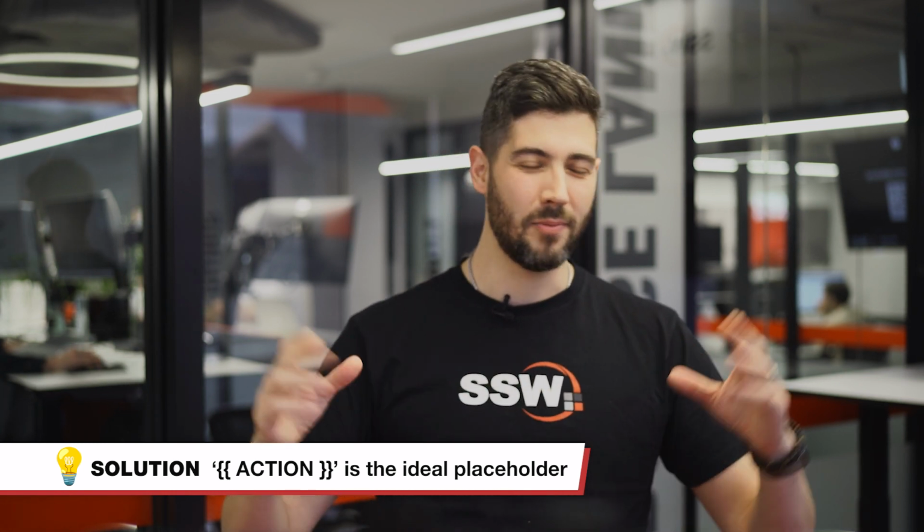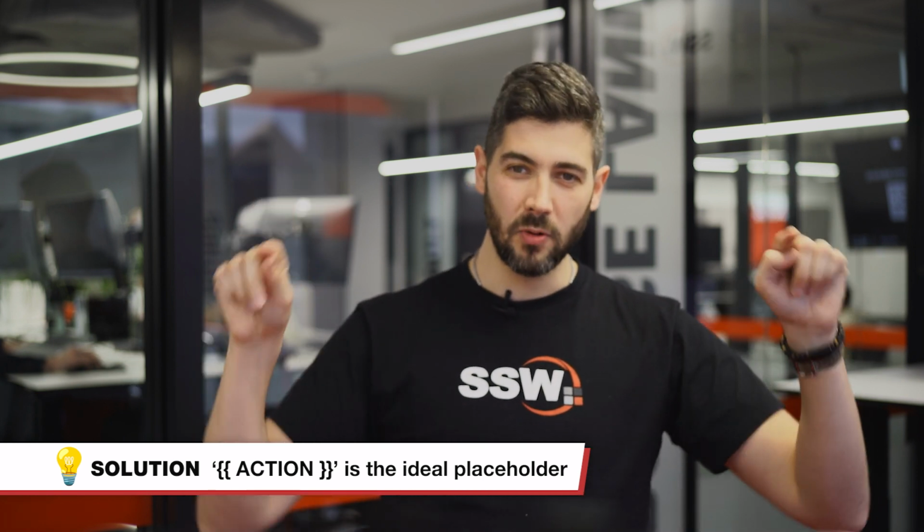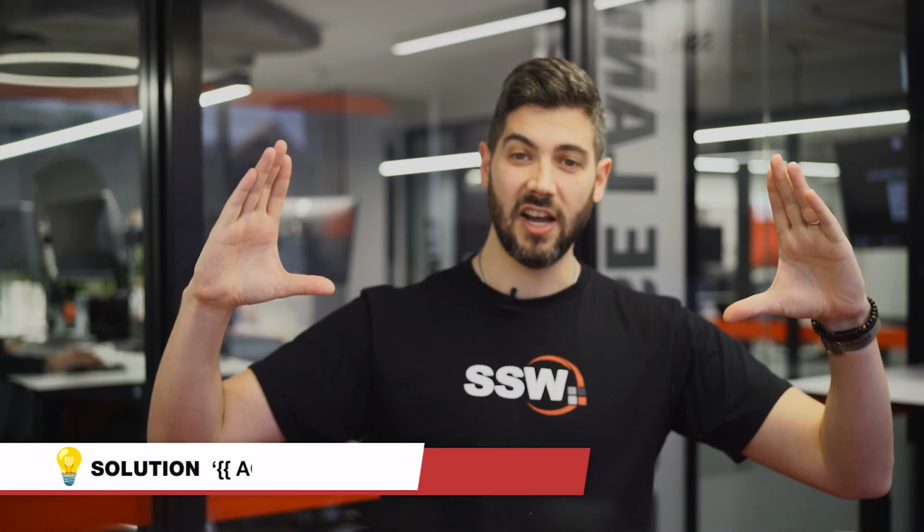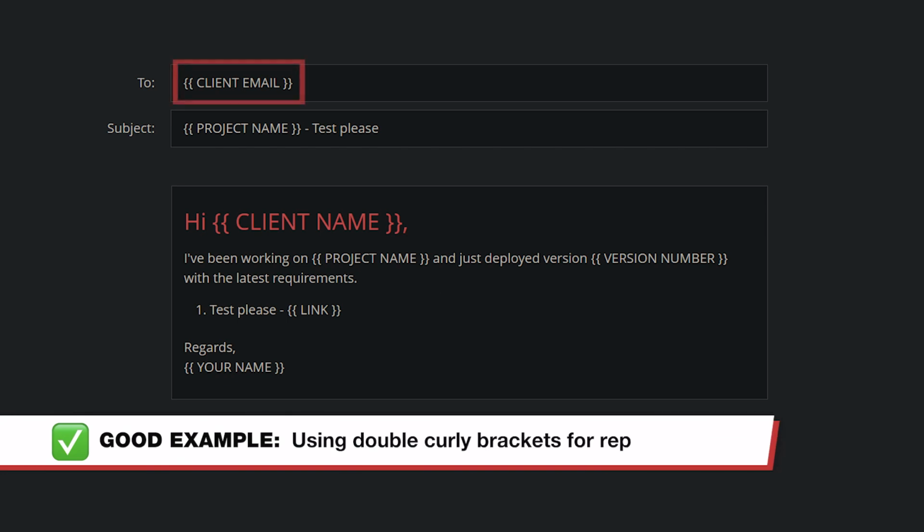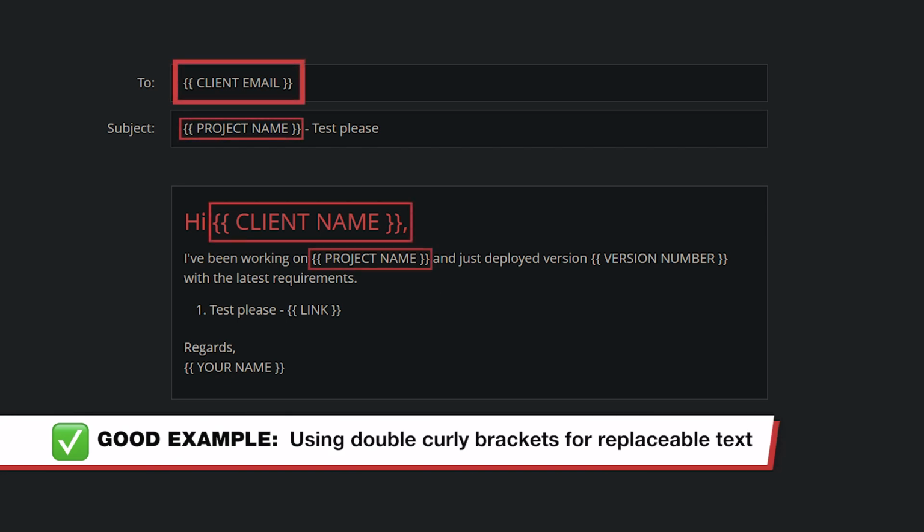There's inconsistency there. We finally landed on the perfect solution, thank you to Angular, which uses this for their replaceable parameters, which is double curly brackets on either side with a space and then uppercase text in the middle and space, double curly braces. This makes it extremely obvious there's something to fix here.